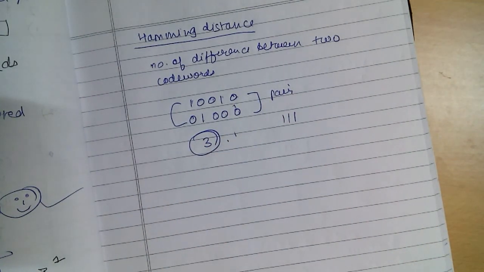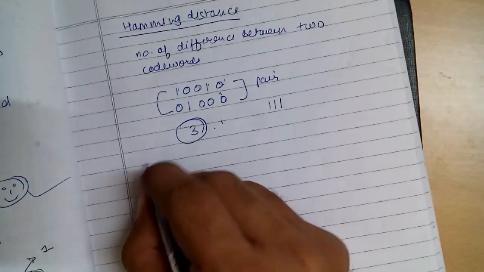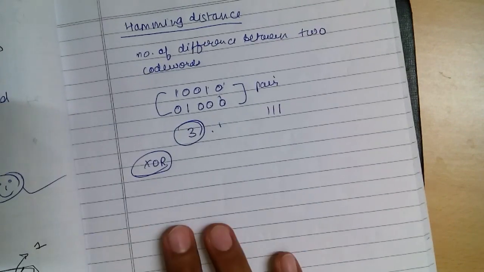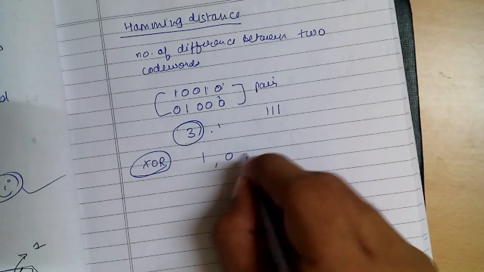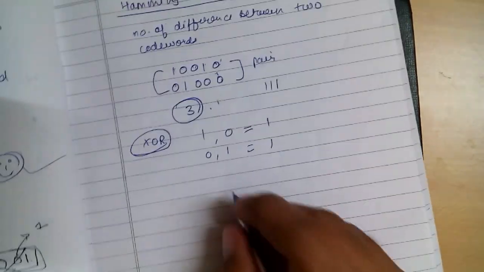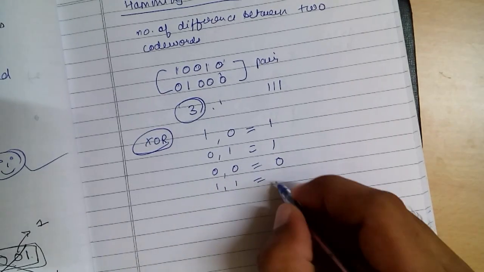And there is another method if you're not going to count like this. It's a simple XOR operation. You may all know what the XOR operation is: 1 XOR 0 gives 1, 0 XOR 1 gives 1, 0 XOR 0 gives 0, 1 XOR 1 gives 0.